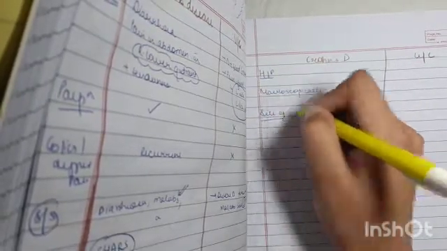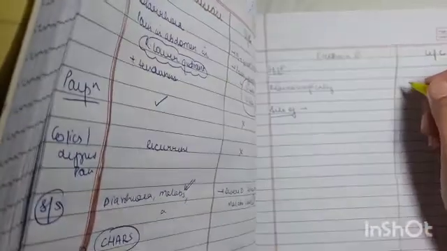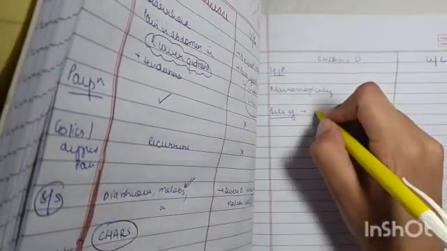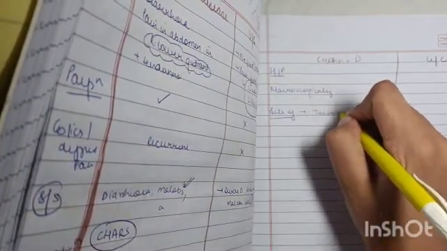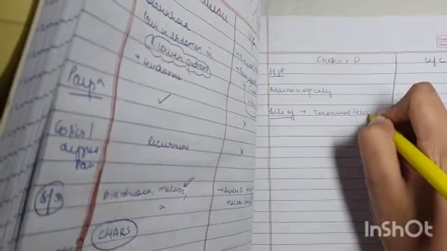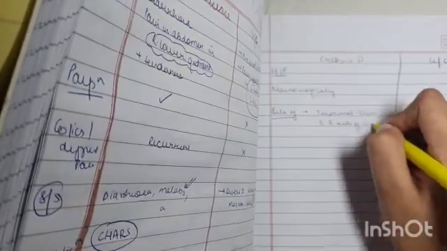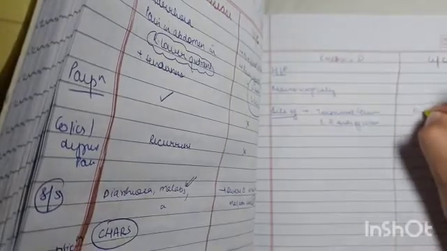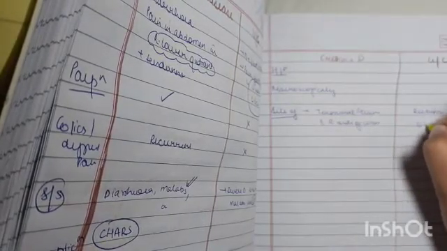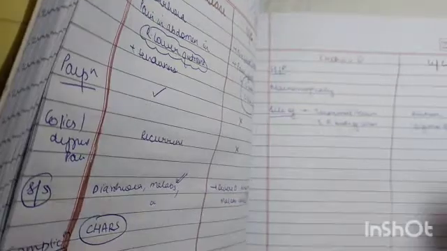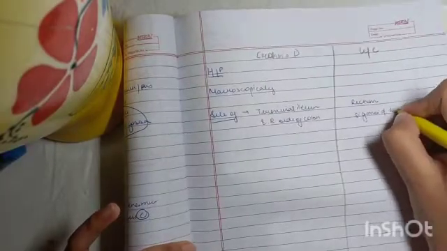Okay, site of involvement. As I told you before, in Crohn's disease this is going to be in the terminal ileum and right side of colon, and in ulcerative colitis this is going to be in the rectum and sigmoid colon.